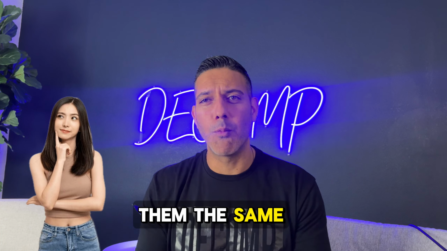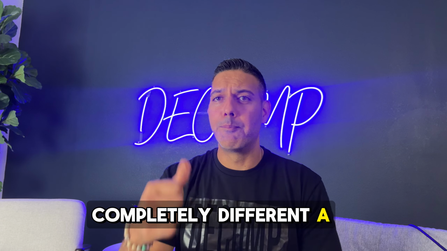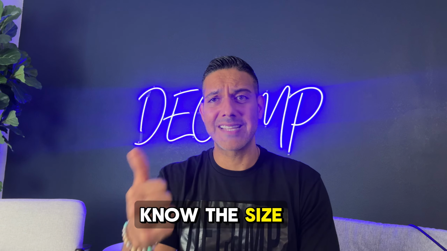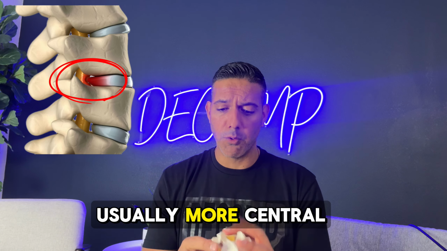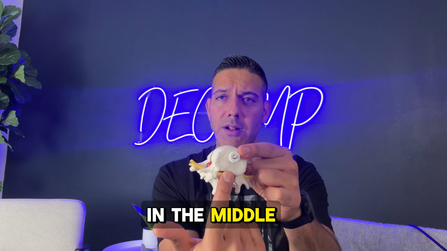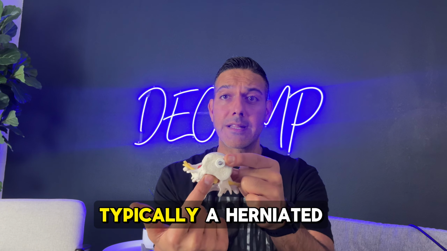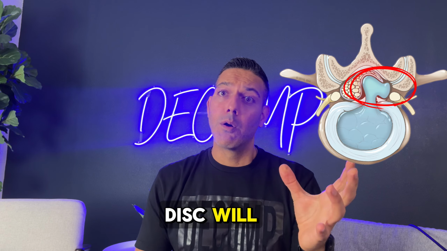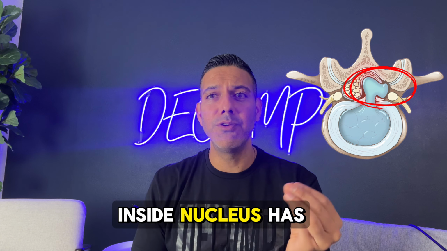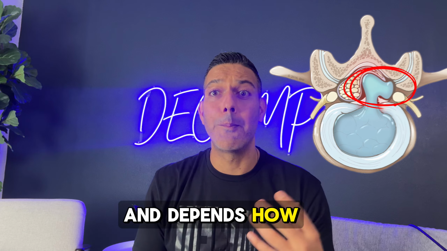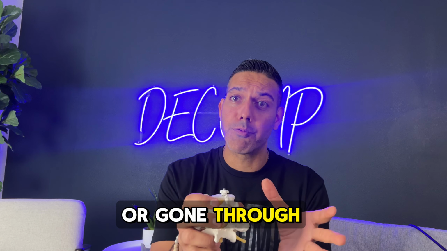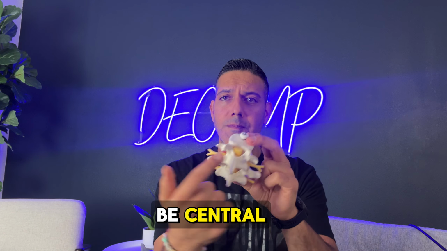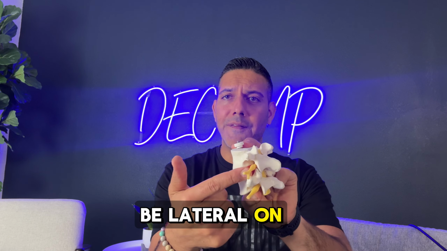Would you treat them the same way? Completely different. A bulging disc, I need to know the size and the location of the bulging disc. Bulging discs are usually more central, in the middle, or paracentral, typically. A herniated disc, well, it depends where the jelly or the inside nucleus has gone and how big it is. A herniated disc tends to be bigger because it's exploded or gone through the barrier of the annular fibers. The herniated disc could be central. It could also be lateral on the outside.